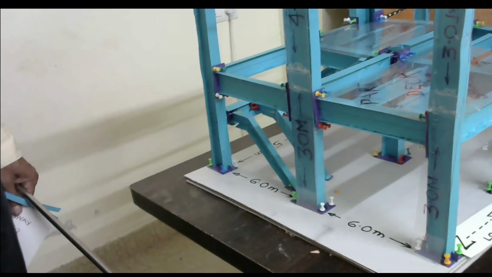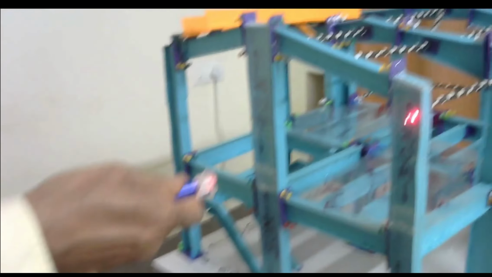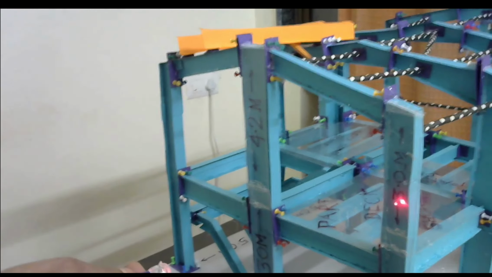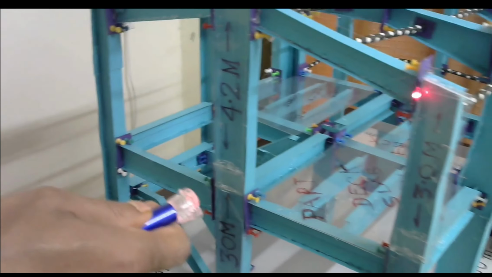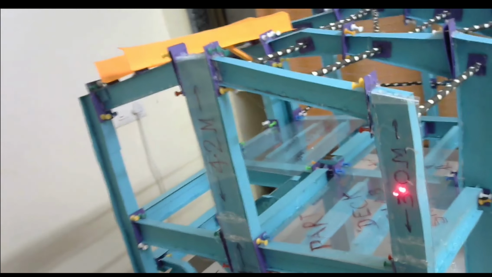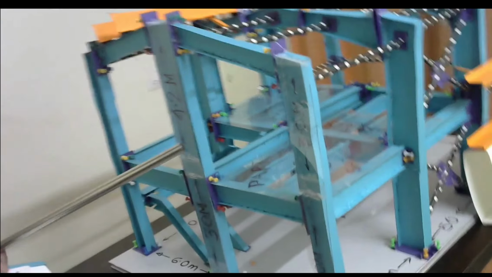Now let us come to the top part. Again, going by the same analogy. There is a moment connection here. This is providing torsional resistance. So LX will be 1, then LY. YY axis.